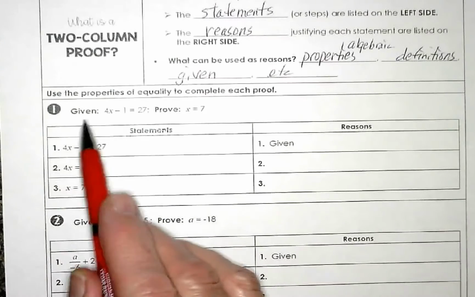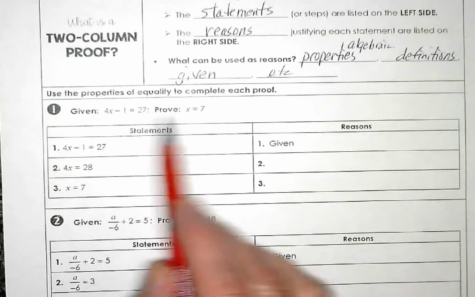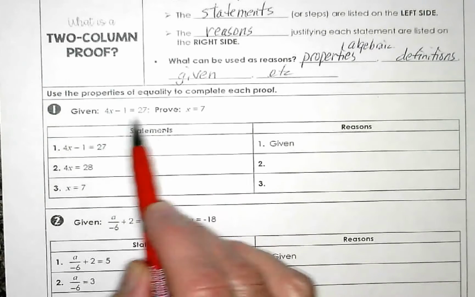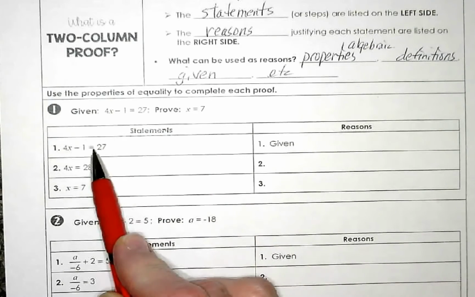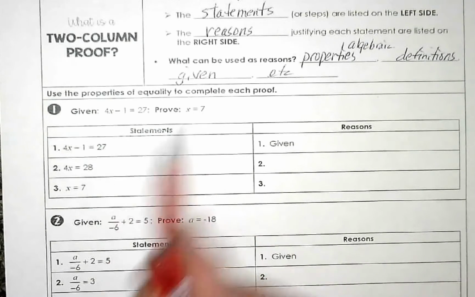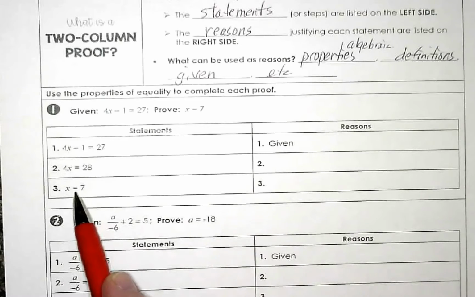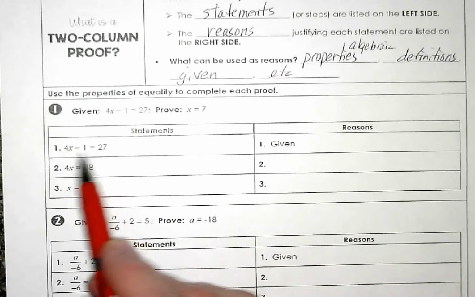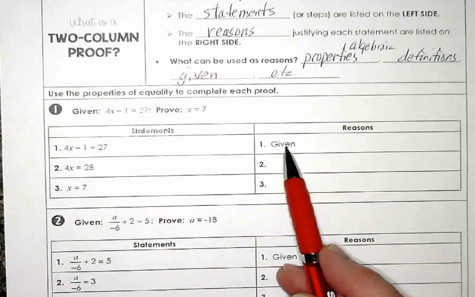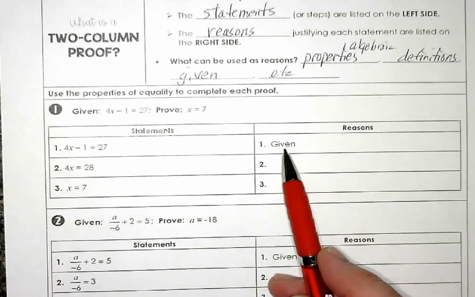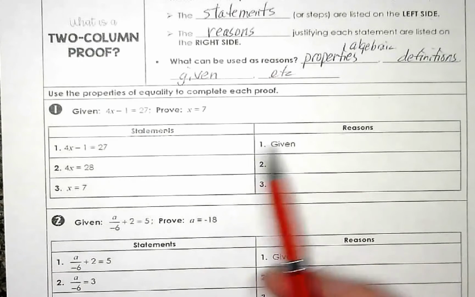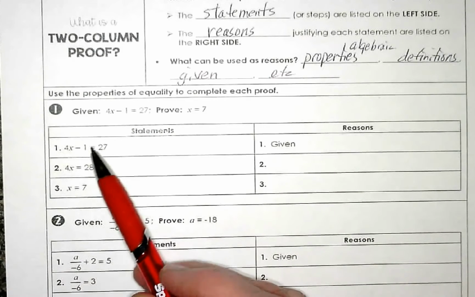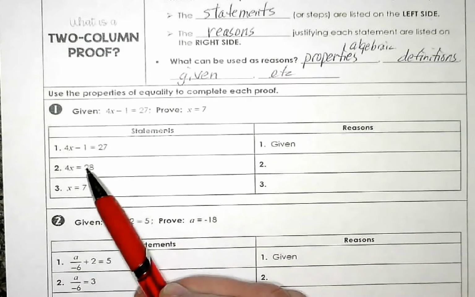So every proof is going to have a given and a proof. The given is what you're going to start with. It's always going to be step one. The proof will be our last statement down here. For the given, when we write that down, the reason we can write this down is because it was given to us. Pretty simple. Now, what we're going to do then is we're going to say, okay, what did they do to this to get this?